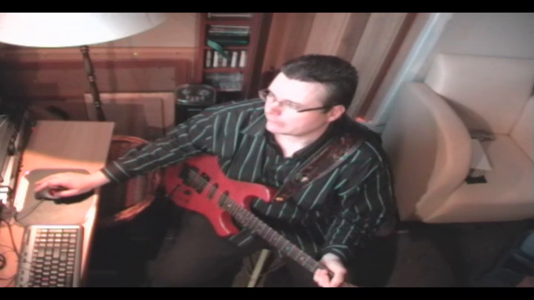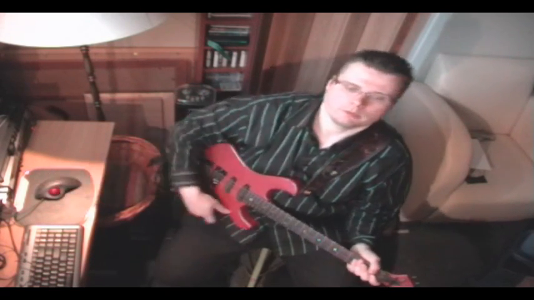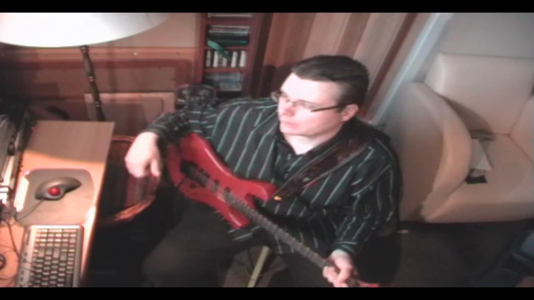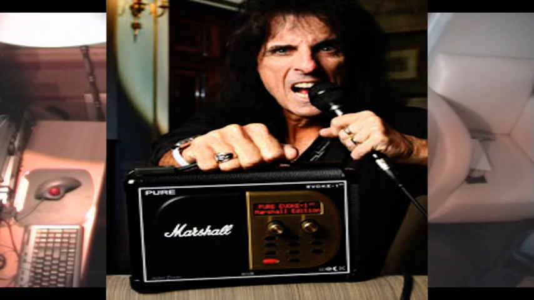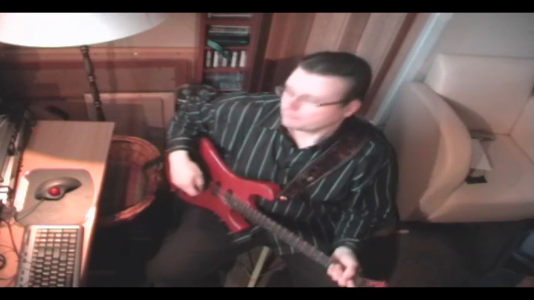So you hear a big difference in the sound. So it's more like a real live Marshall stack put on 10, or 11 as in Spinal Tap. So it gives you more of that real cabinet feel.